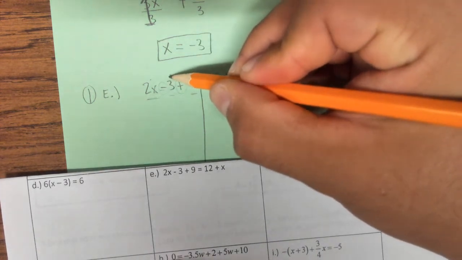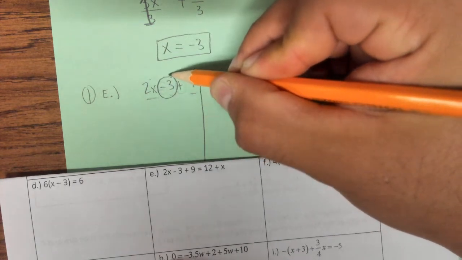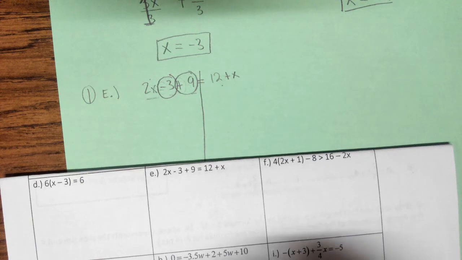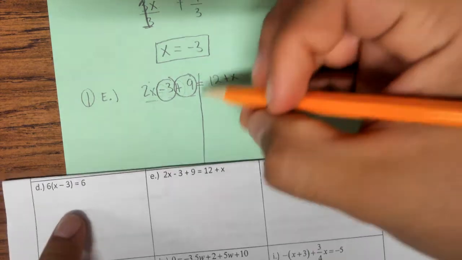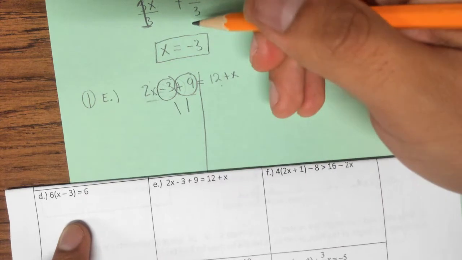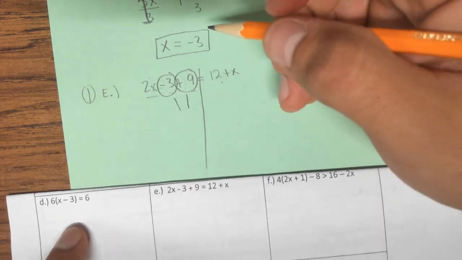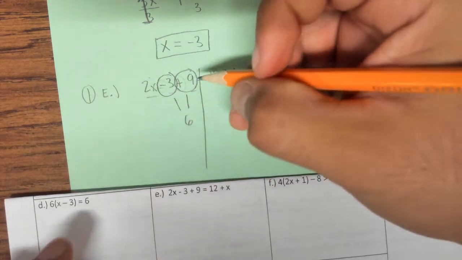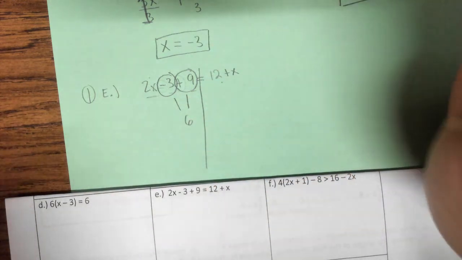This negative 3, remember that the signs stick to them. Negative 3 and the plus 9, those are like terms, and they're on the same side. That's important. Make sure that if you're going to combine your like terms, make sure that they're also on the same side. Since they're on the same side, I can actually put these together. Negative 3 plus the 9 is going to give me just 6. Remember that if they're on the same side, all I do is just simply type them into my calculator or do them in my head.